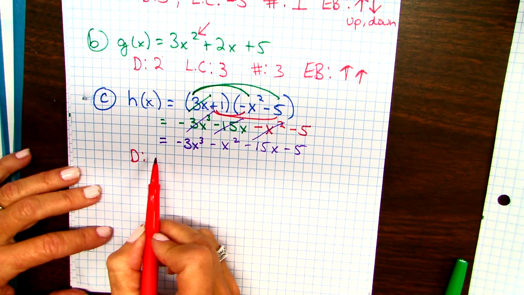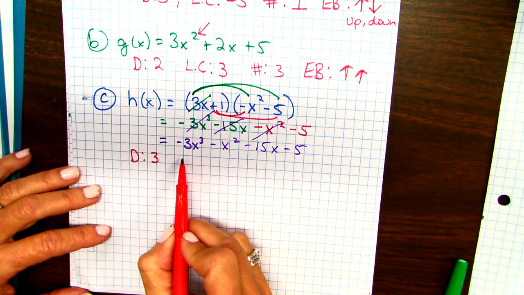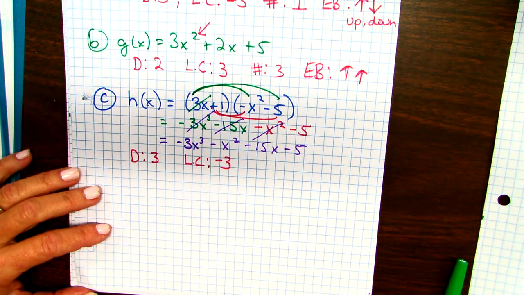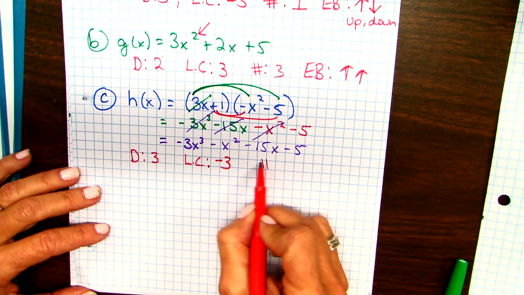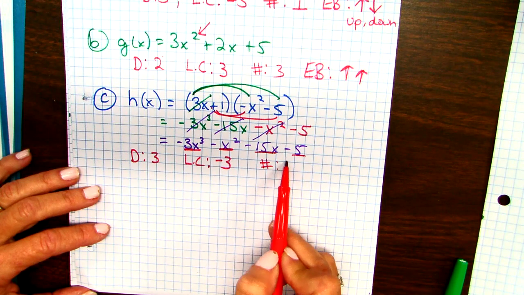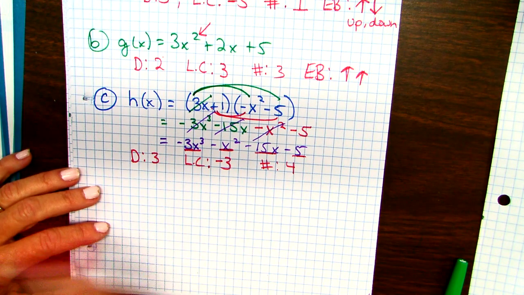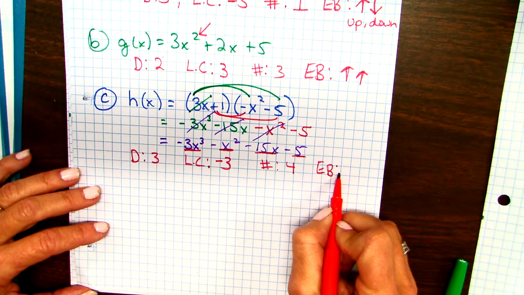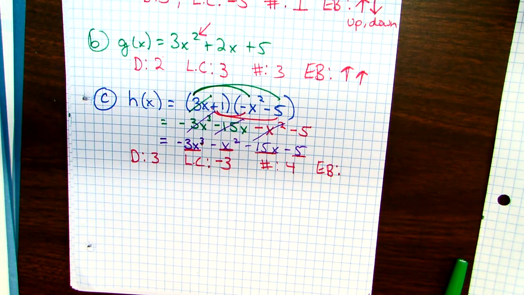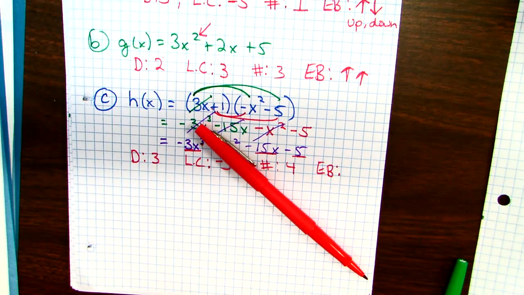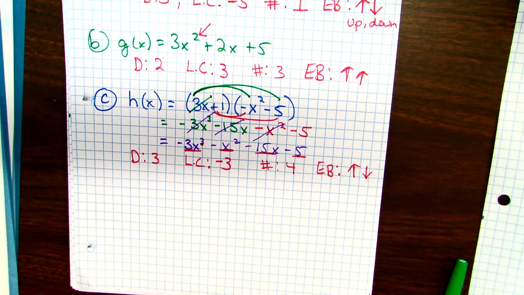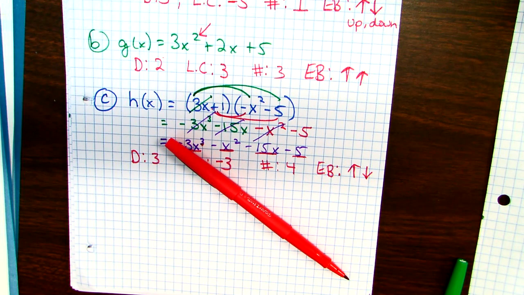Degree would be 3. Leading coefficient, negative 3. Remember, take that sign with it. Number of terms: 1, 2, 3, 4. And end behavior: odd, opposite, negative. Okay, so we know it's going to be opposite because it's odd. Negative is just like a negative. Oh, we just had one. Sorry, I didn't mean to make another one the same way, but oh well. Okay, so that's up, down. A line with a negative slope.